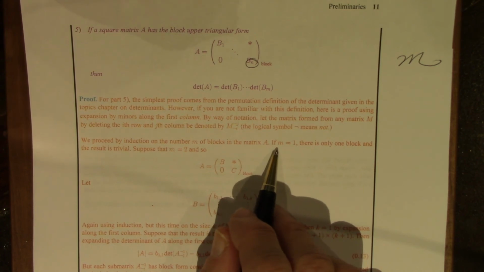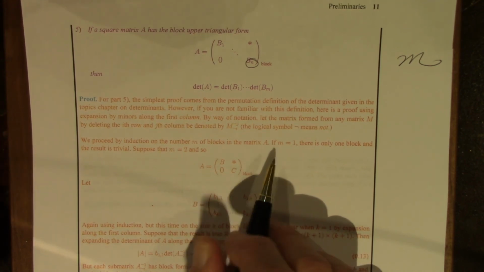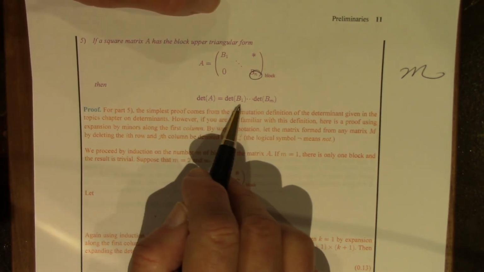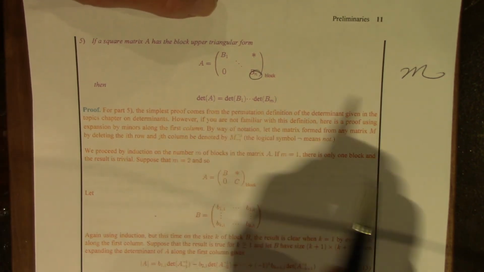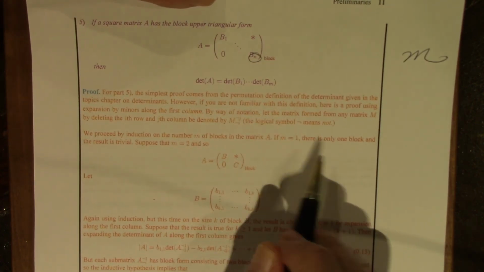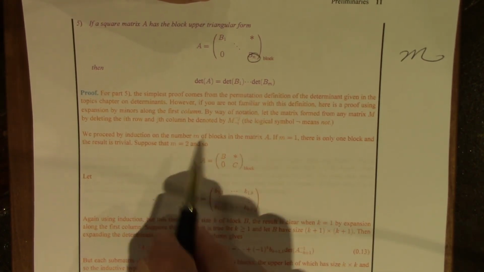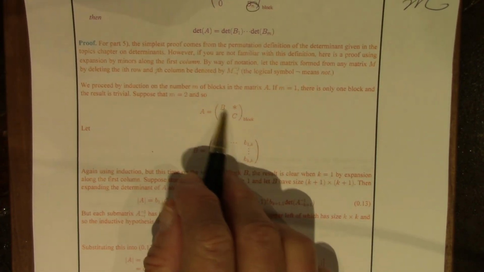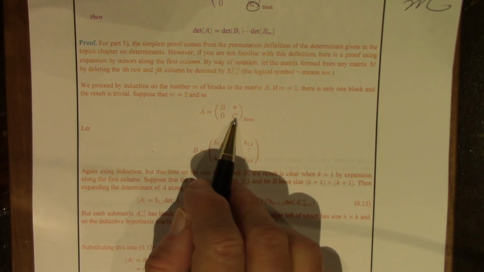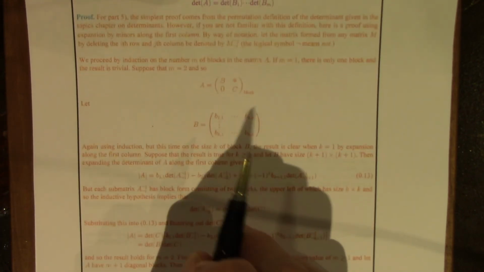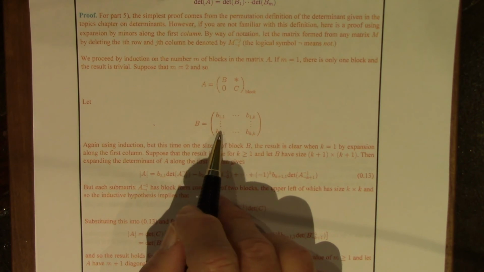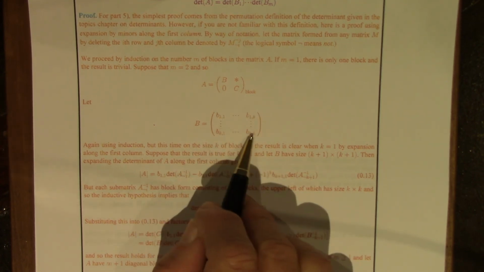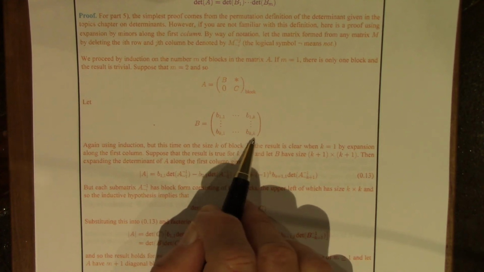When there's only one block, there's nothing to prove, because then it says the determinant of A is equal to the determinant of A. Okay. So we can suppose that M equals 2, so A looks like this, just 2 blocks on the diagonal, on the block diagonal, I should say. And let's suppose that the block B has this form. So these are the actual elements. It's size K by K.